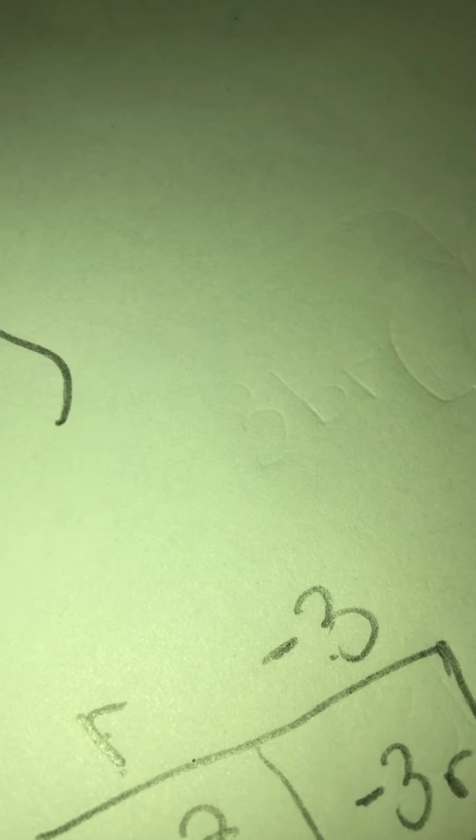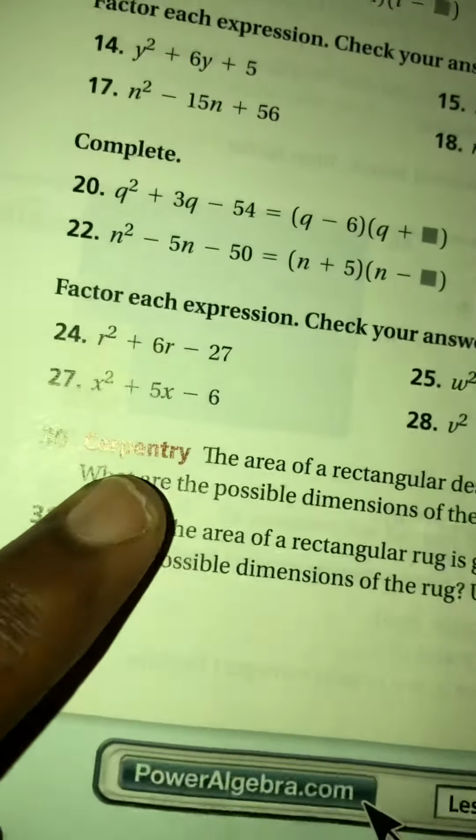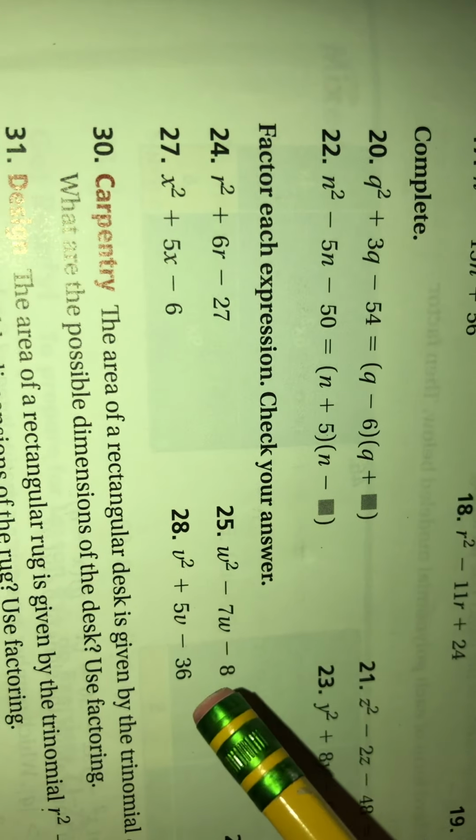So now I am going to give you a problem to do. And as you do this problem, I want you to make sure that you are taking your time and doing it correctly. Okay? So I want you to do the following numbers.